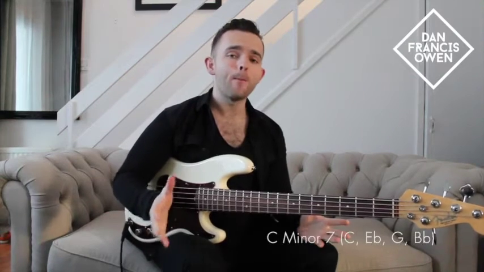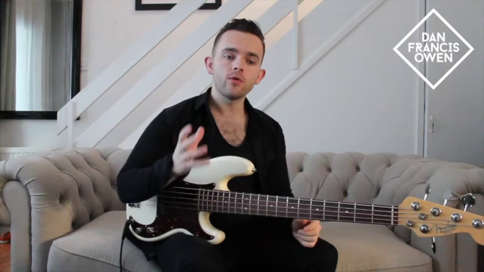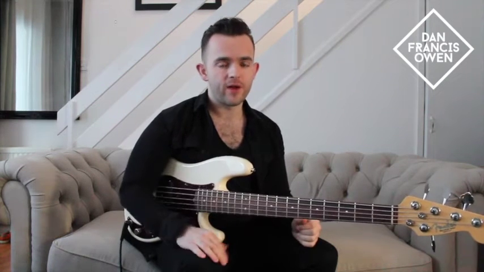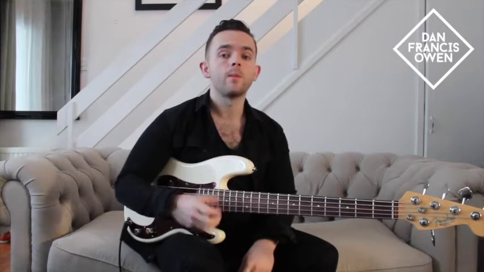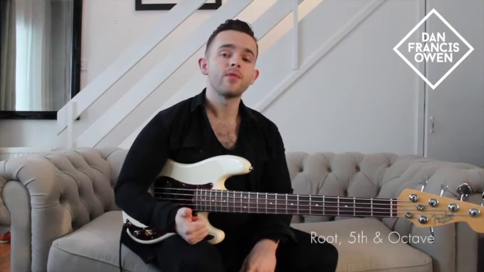So the main groove is based on a C minor 7 chord. Although the groove does use more colourful notes of the harmony, i.e. the 3rd, the 7th and some added chromaticism, the groove actually uses these more colourful notes more sparingly and predominantly uses the root, the 5th and the octave.